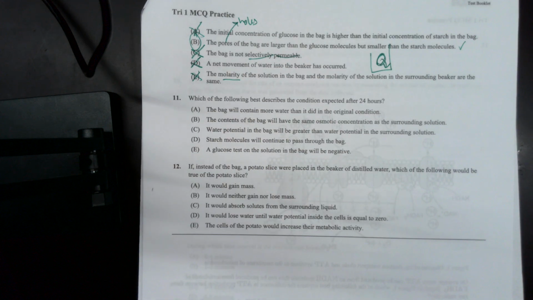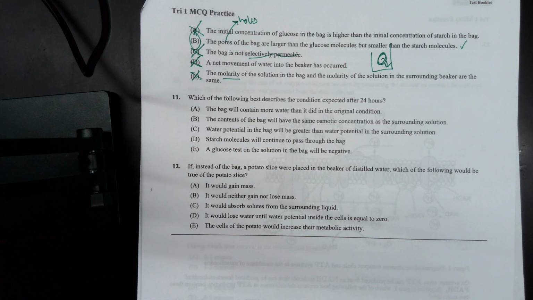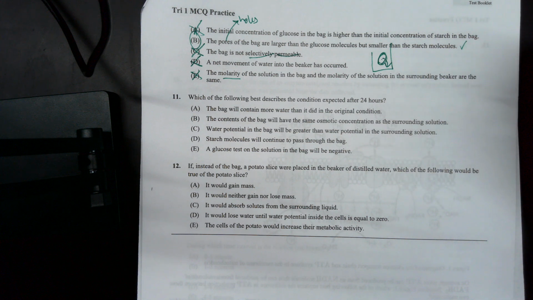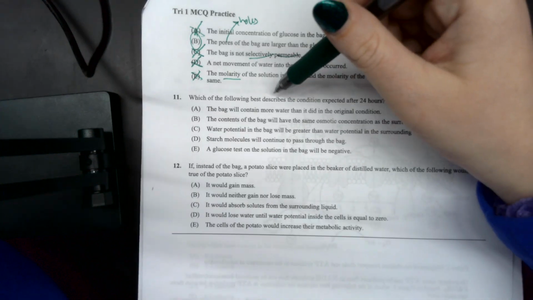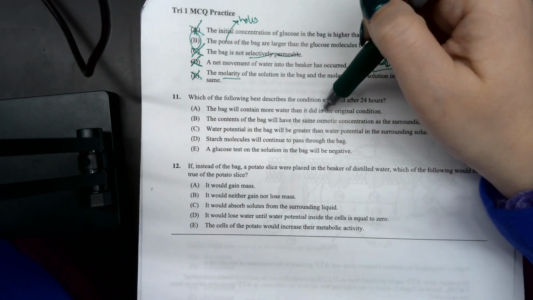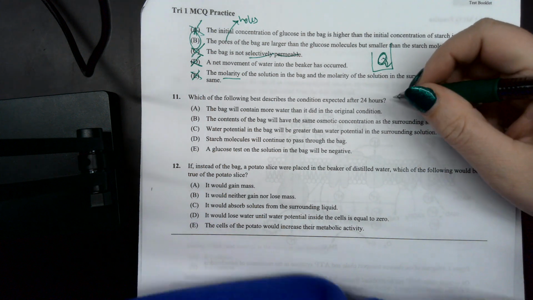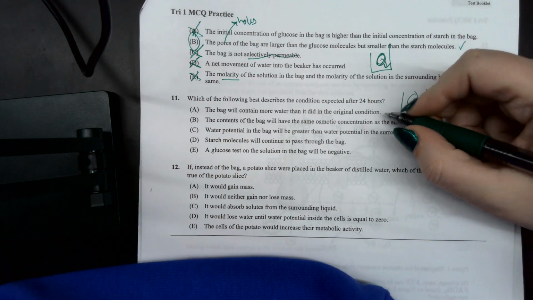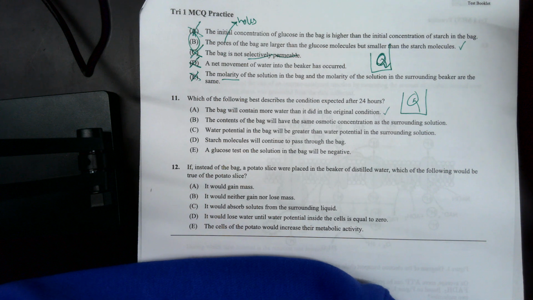Number 11. Which of the following best describes the condition expected after 24 hours? So we expect it to kind of reach equilibrium at this point. A, the bag will contain more water than it did in the original condition. Well, that makes sense. Water follows solute. There's more solute there, so that one's looking good right off the bat.